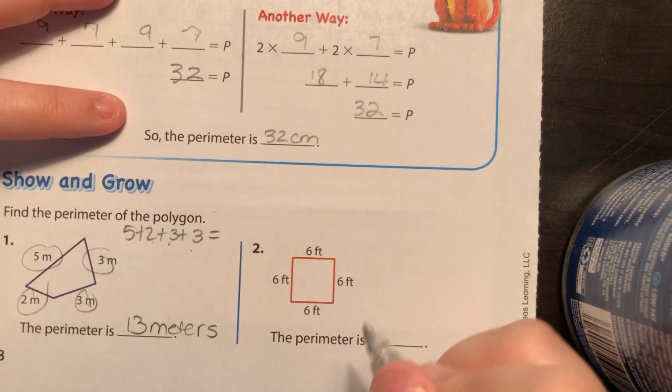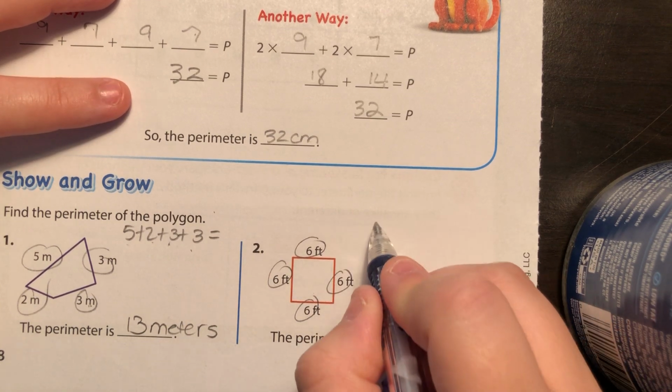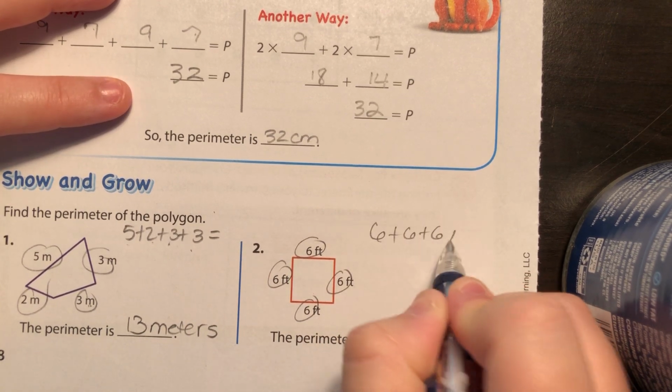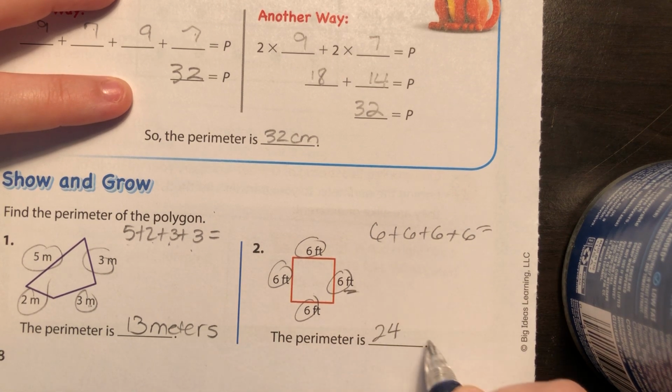Over here, 6 plus 6 plus 6 plus 6. That's the same as saying 6 times 4, or 6 plus 6 plus 6 plus 6. It all equals 24 what? Feet.